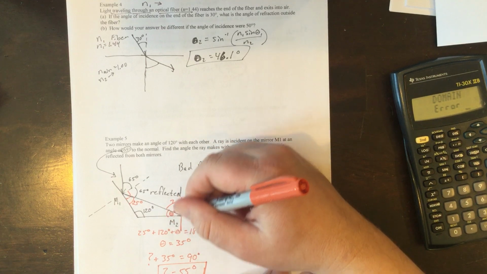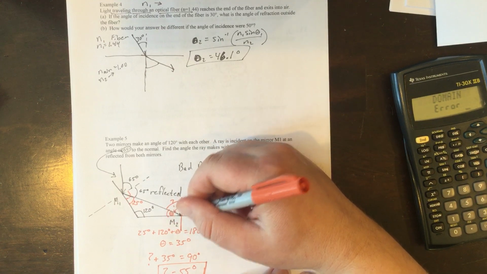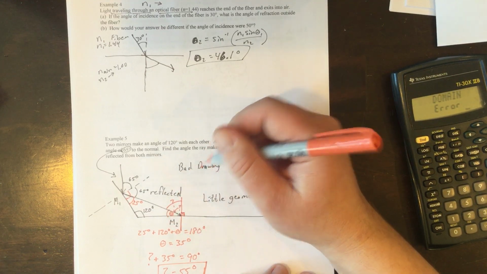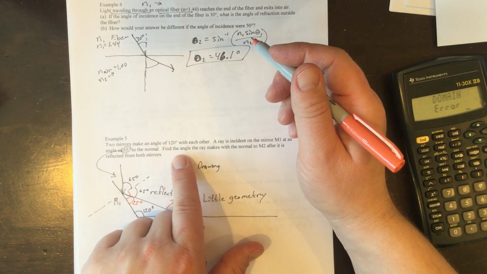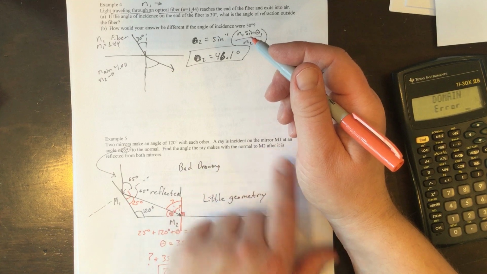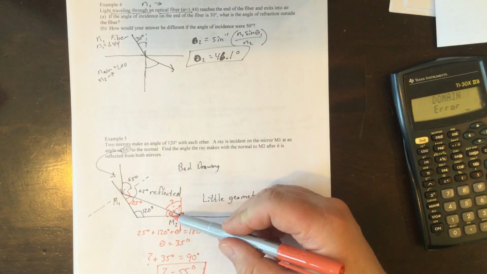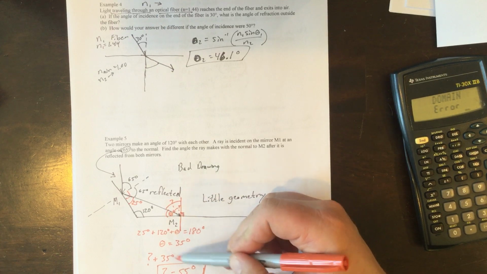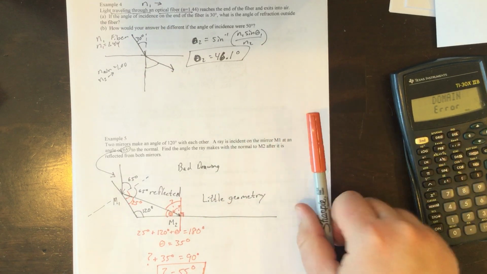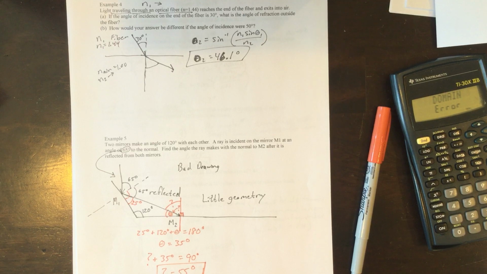Now I draw my normal perpendicular, so at a right angle to my surface. And the question is, find the angle the ray makes with the normal. So a lot of students will just write down 35 as their answer, but really what it wants is this angle. So 90 minus 35 equals 55. All right, so that's not too bad.